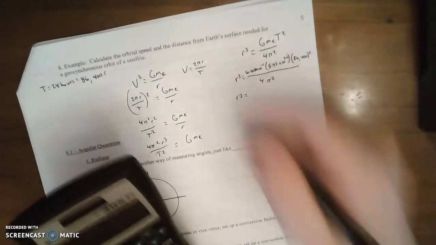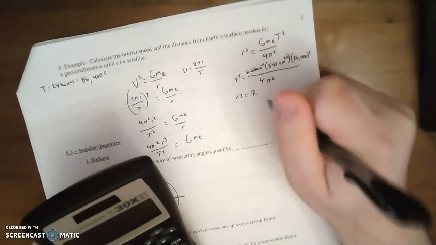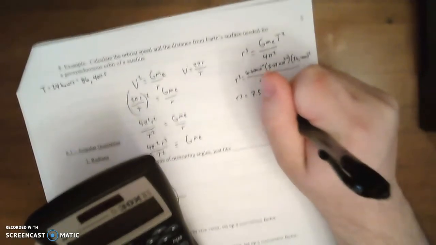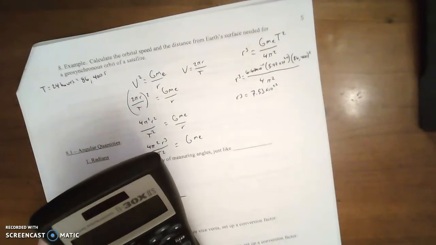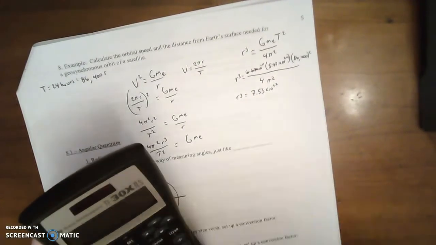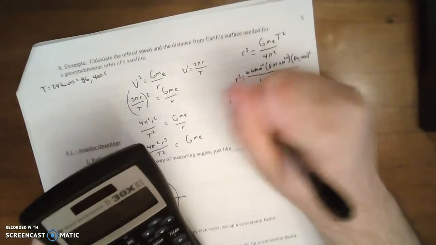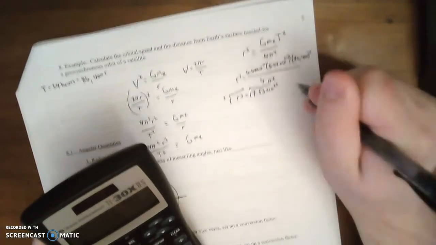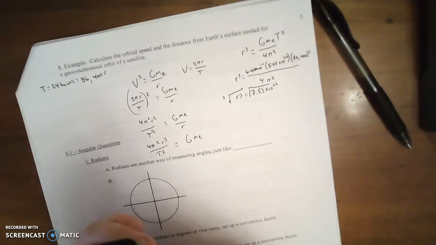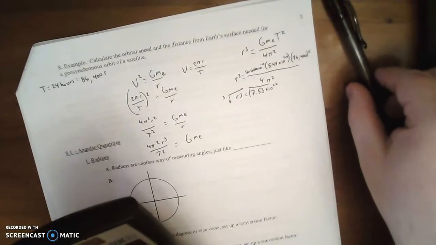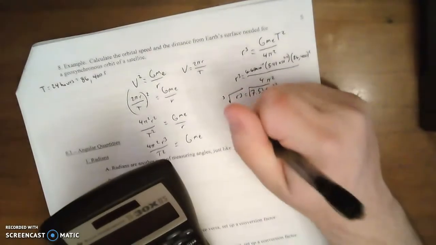What we wind up getting is this really big number, 7.53 times 10 to the 22nd. To get rid of this cube, we need to take the cube root of that number.